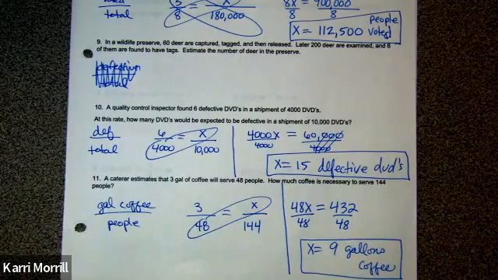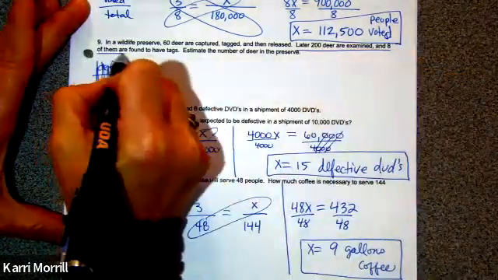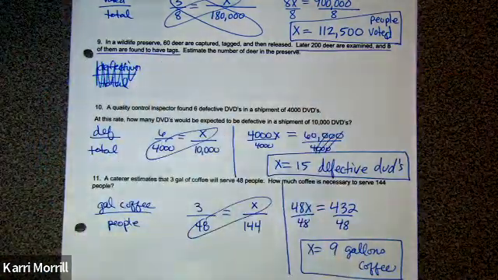So 9 says, in a wildlife preserve, 60 deer are captured, tagged, and then released. Later, 200 deer are examined, and 8 of them were found to have tags. Estimate the number of deer in the preserve. So this one just kind of reads what I say backwards, because we're used to being given the starter ratio first, which was in this case the second sentence. See how you have 2 numbers in that sentence? That's how you're making the ratio. So that's how you'll know if it reads kind of weird, like number 9.